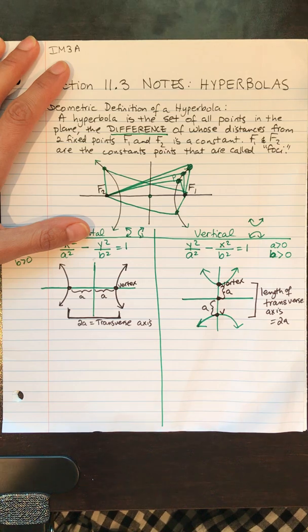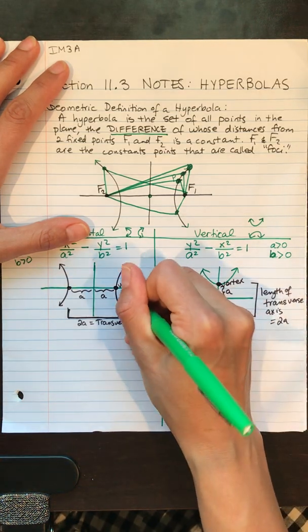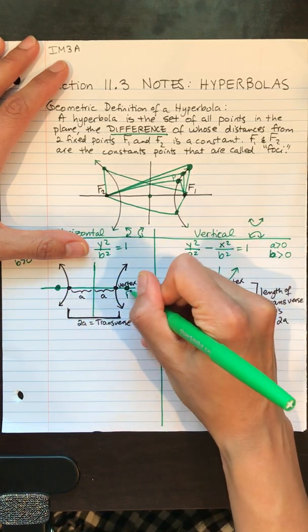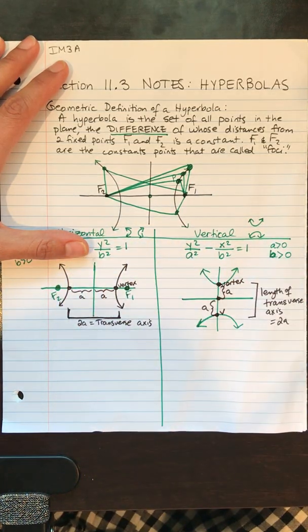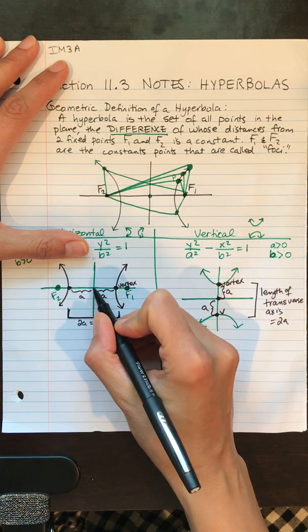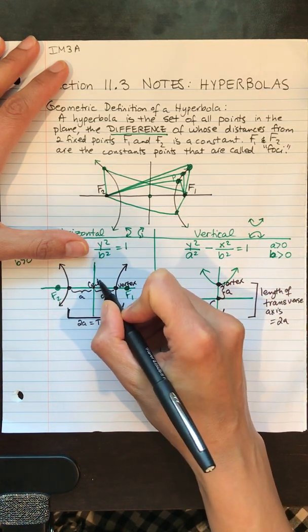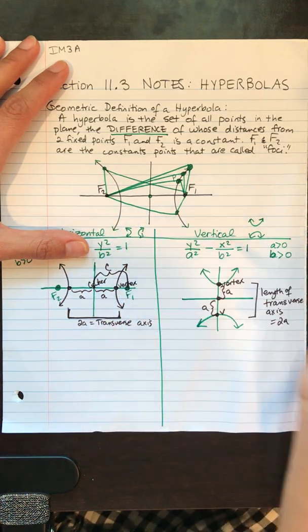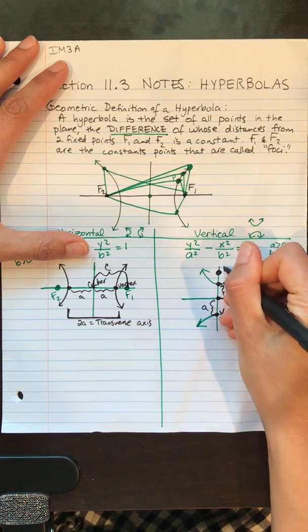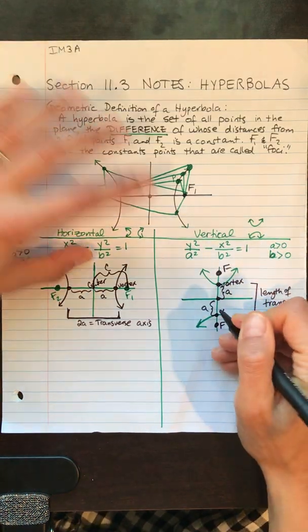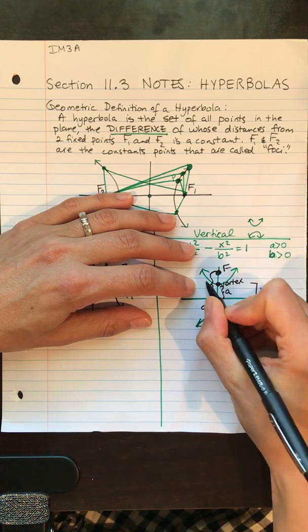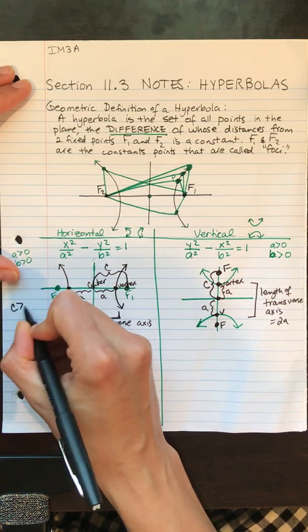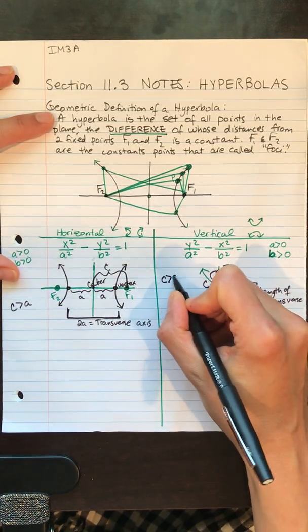Okay, so where are the foci? Foci are inside of the little parabolas. So F1 and F2. And just like in an ellipse, the distance from center to focus is called c. So if a focus is here and there's a focus here, the distance from the focus to the center is c. c will always be bigger than a. All right, c will always be bigger than a.